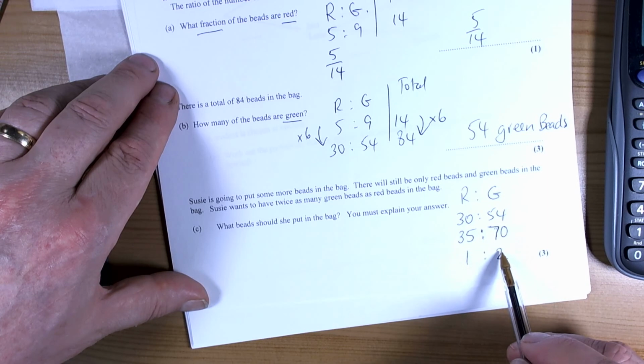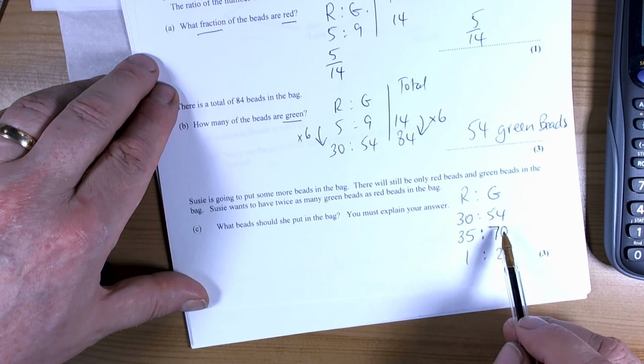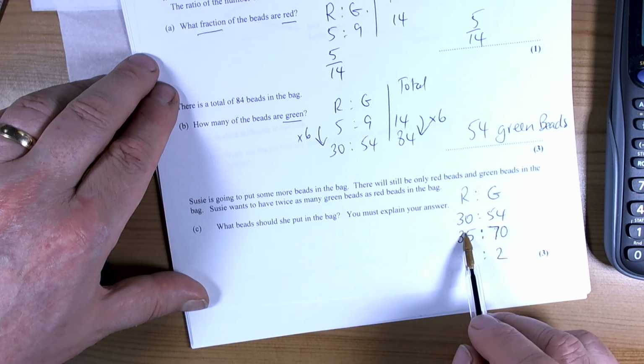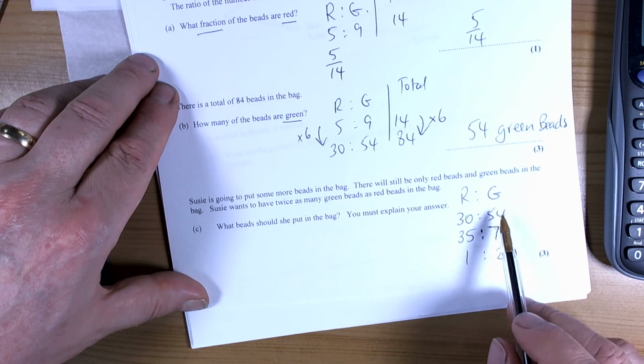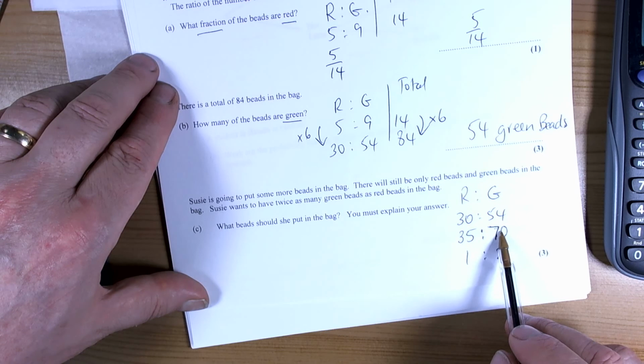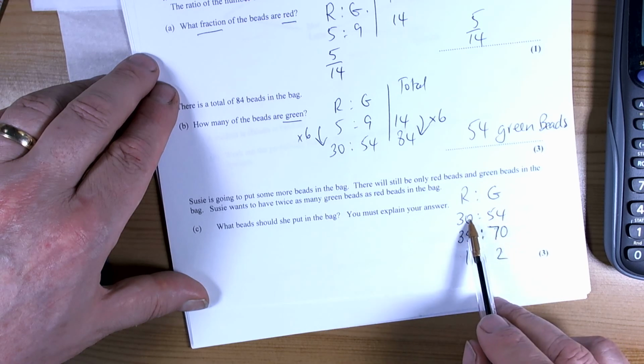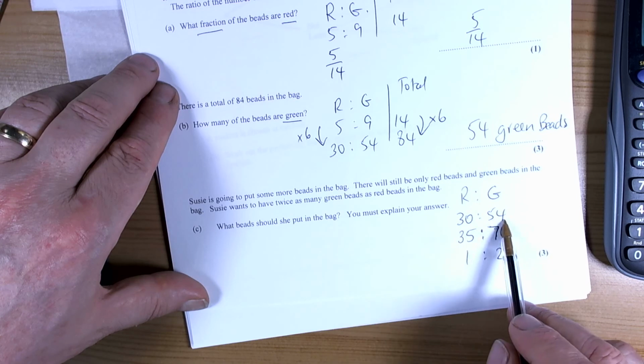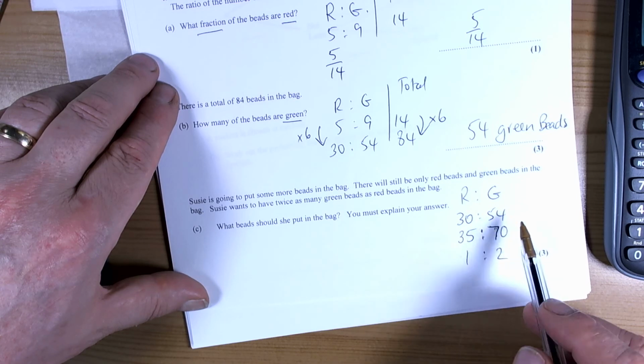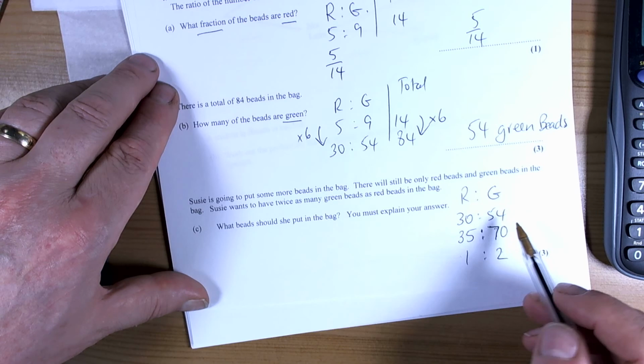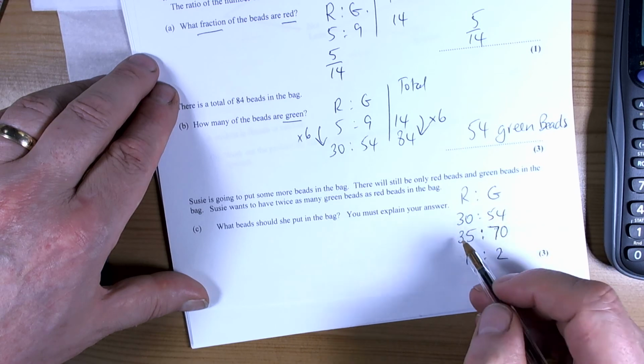So we're looking for twice as many, so we need double the amount of green than red, and we had 54 to start with, so I basically looked at numbers going up from 54 where it had to be bigger than 30 doubled, which was 60.